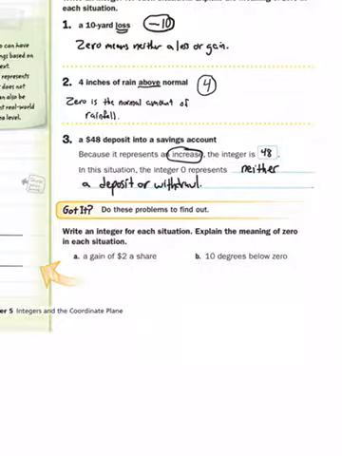All right, so in A, it says a gain of $2 a share. So this is talking about the stock market, and your stock gains $2 a share. So first off, since it's a gain, think increase, that means your integer is going to be a positive 2.